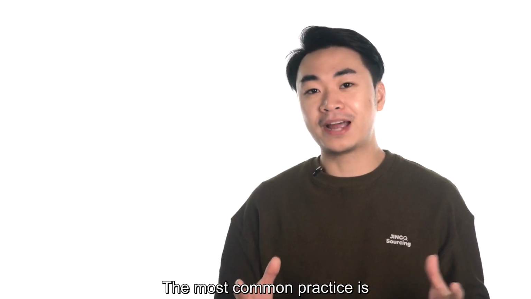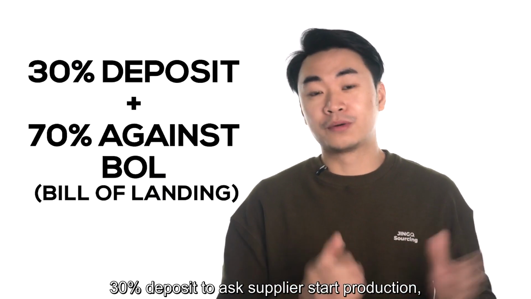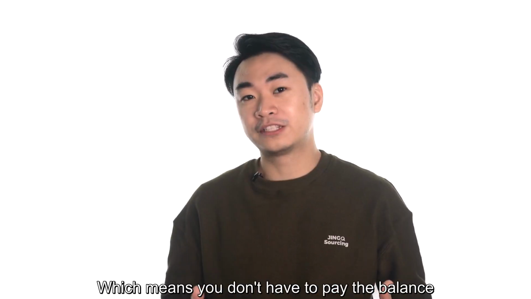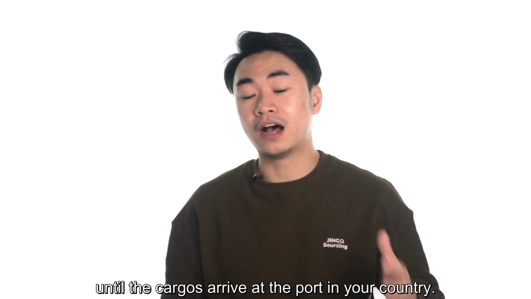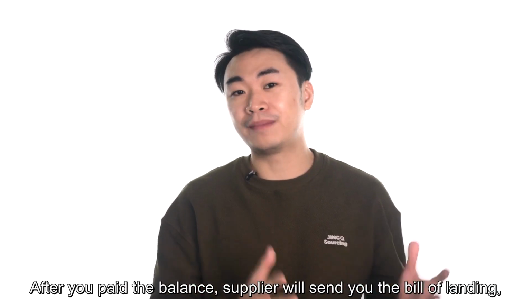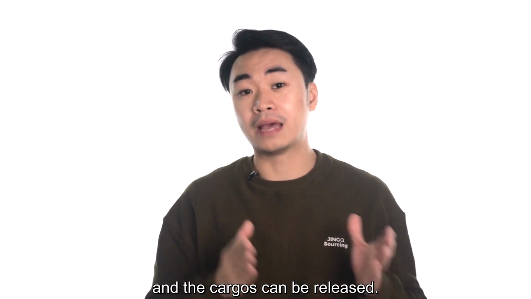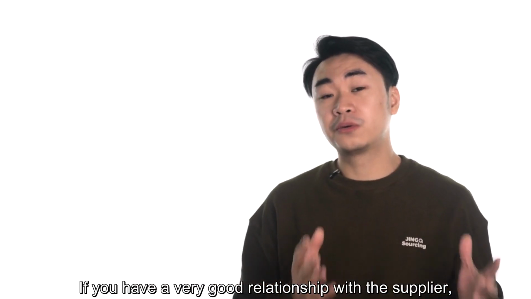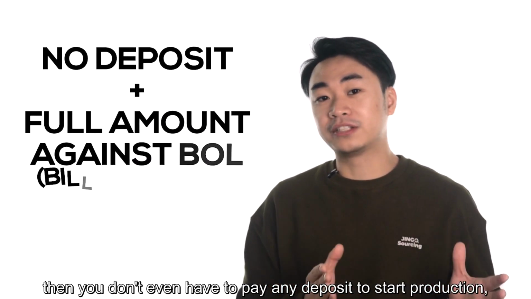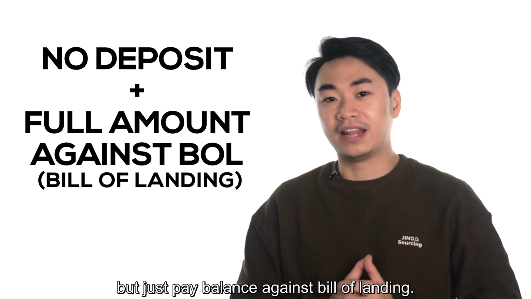The most common practice is 30% deposit to ask suppliers to start production and 70% balance against the bill of lading, which means you don't have to pay the balance until the cargo arrives at the port in your country. After you pay the balance, supplier will send you the bill of lading and cargo can be released. If you have a very good relationship with suppliers, then you even don't need to pay any deposit to start the production, but just pay the balance against the bill of lading.